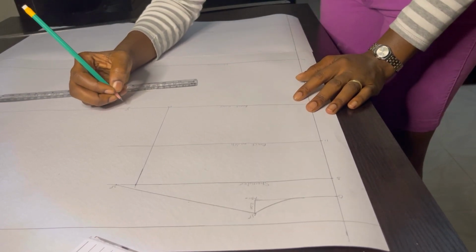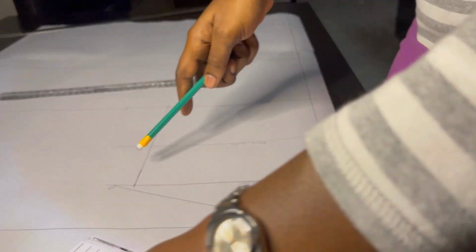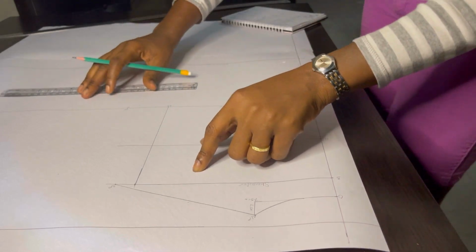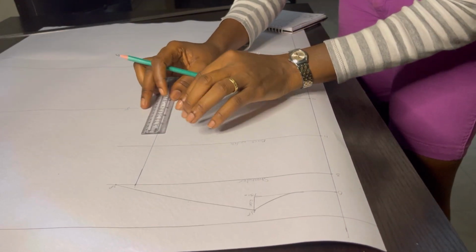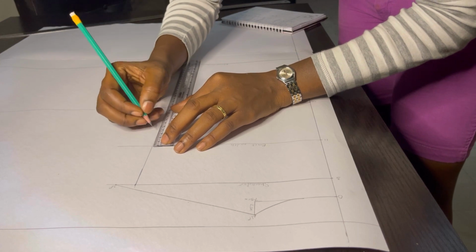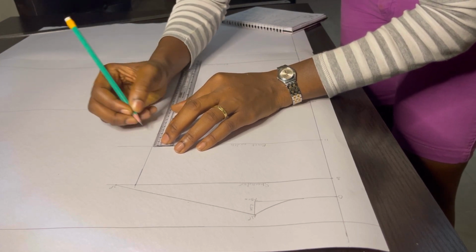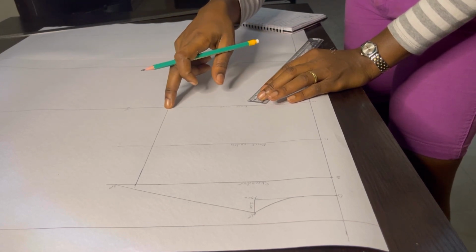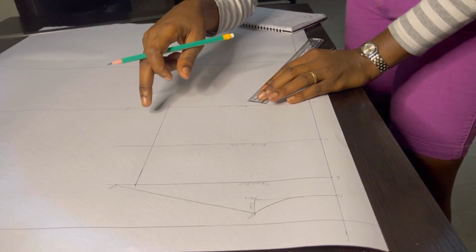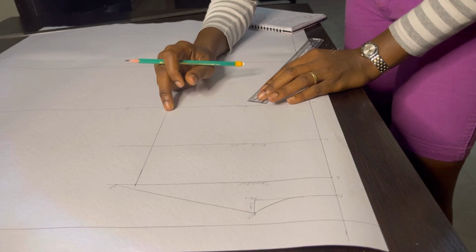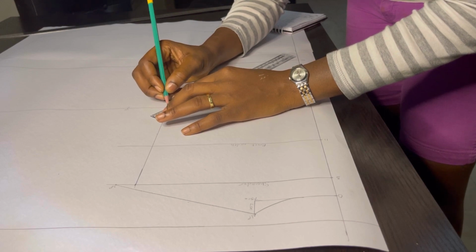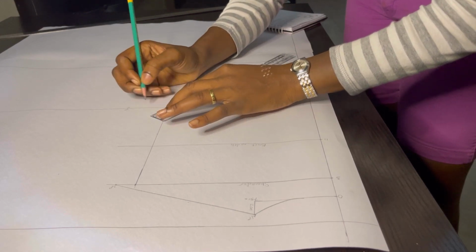Next, on this line you come down by 3 cm. This is a guideline for drawing your armhole. On the angle formed by this bust line and your across back line, you point out 3 cm. This is also a guide in drawing your armhole.